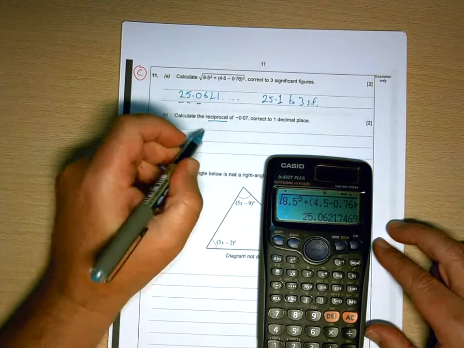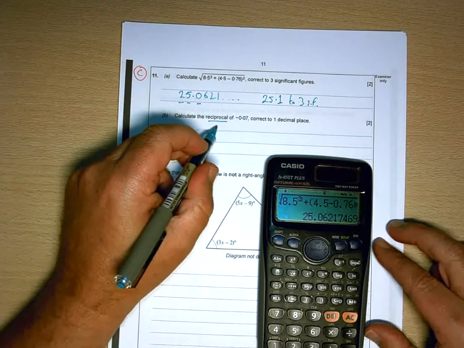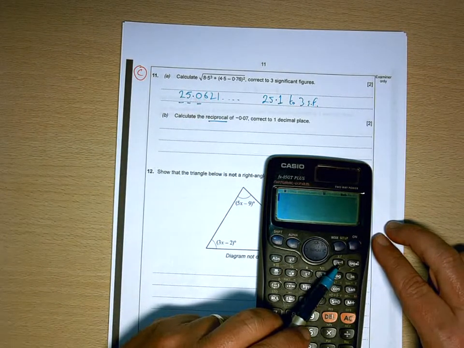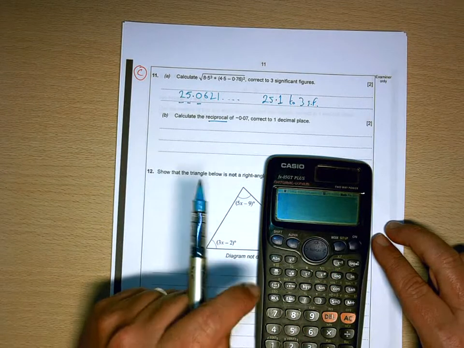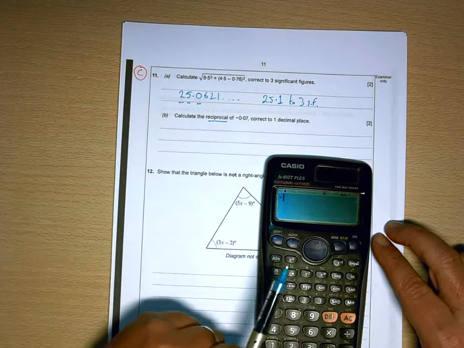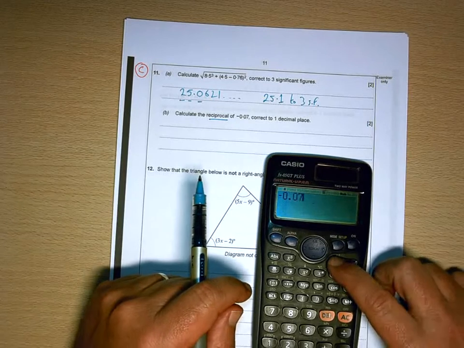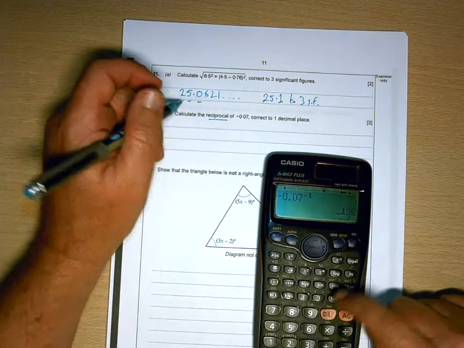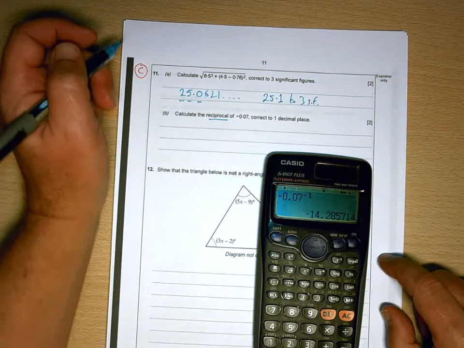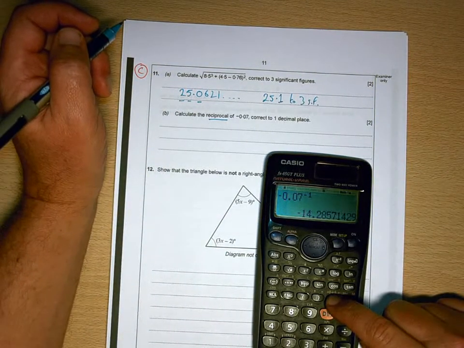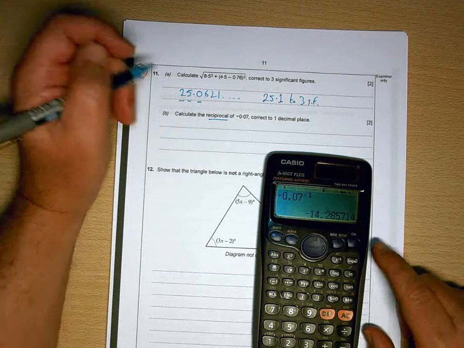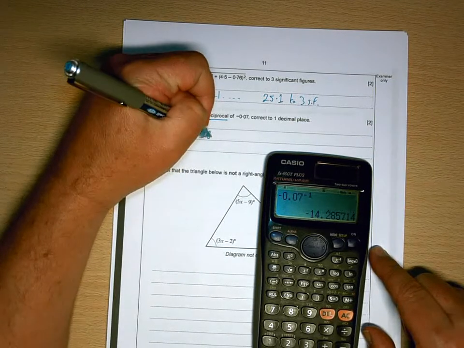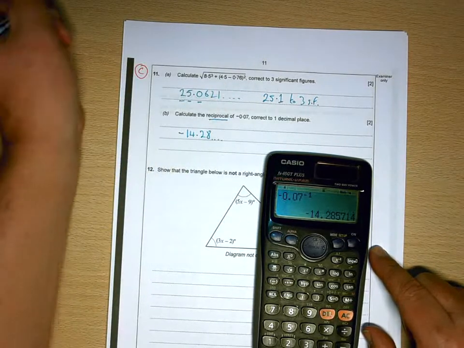Reciprocal means 1 over or to the power of -1. So on your calculator, it's this button here, x to the power of -1. So you need to know that. So negative 0.07 to the -1 equals minus 14.28 and so on.